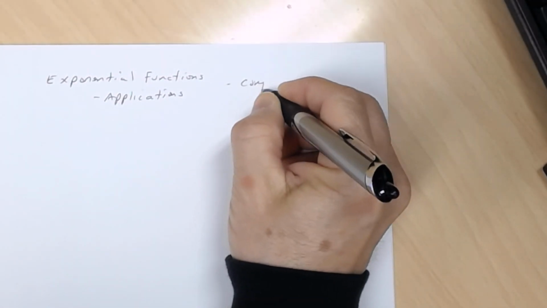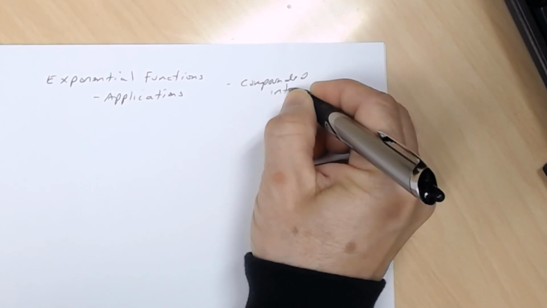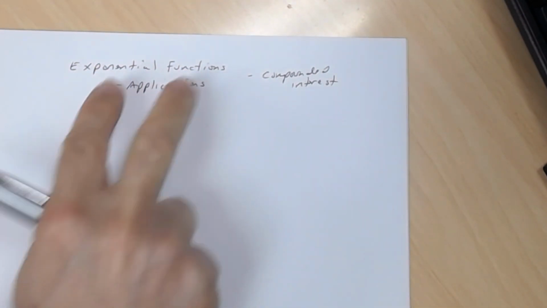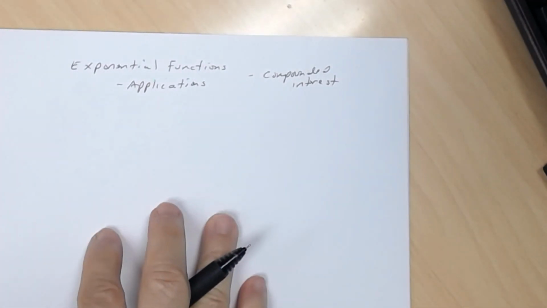In order to do those two problems, there are two formulas that we're going to look at. Two formulas used for compound interest. That's basically what we're looking at in this section on exponential functions. Now, you don't have to memorize these formulas. We will give you these formulas, but here's the first one.